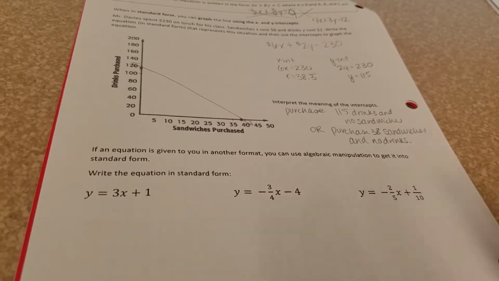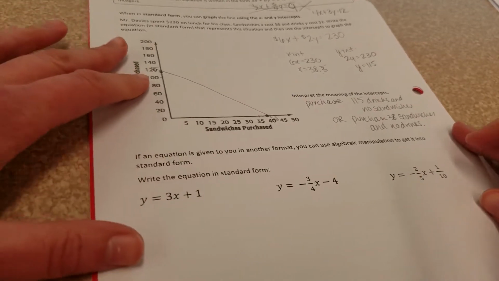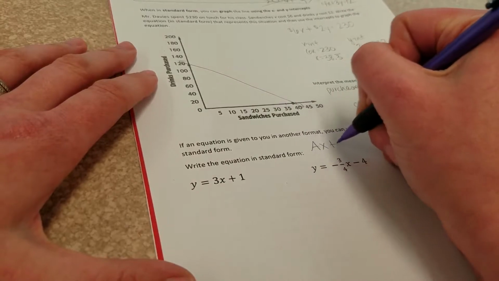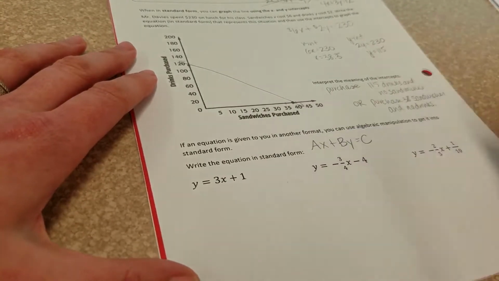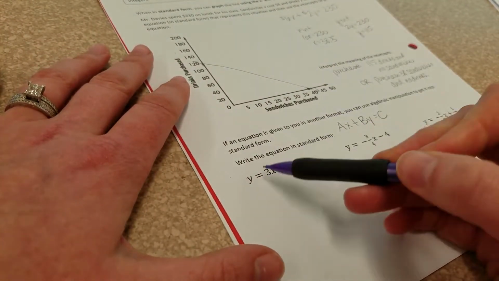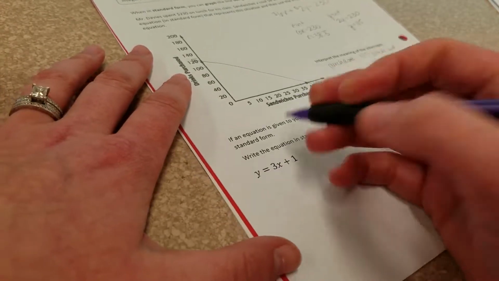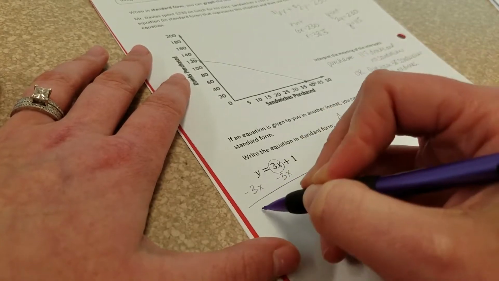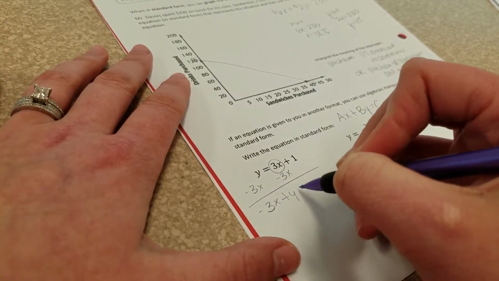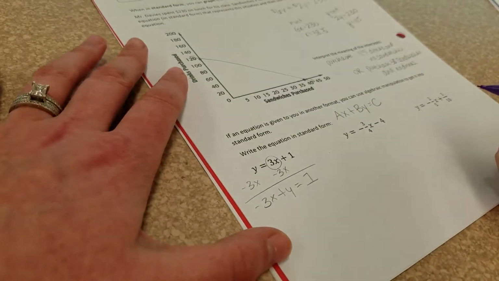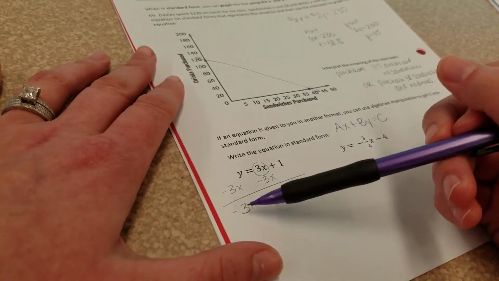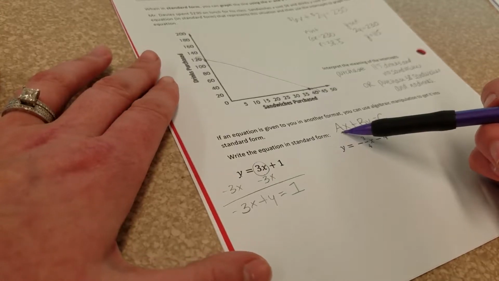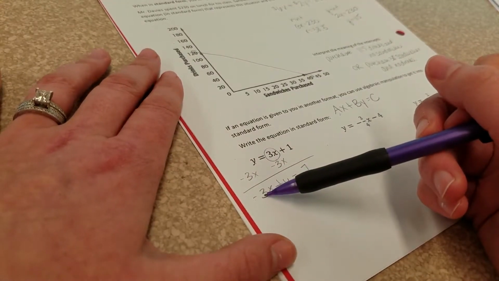If an equation is given to you in another format, you're actually able to use algebraic manipulation to put it into standard form. Remember, standard form looks like this: ax plus by equals c. In this first example, x and y are not on the same side, so we need to move this 3x. I'm going to subtract 3x from both sides. Negative 3x plus y equals 1 is still all that's left over there. However, we're still not actually following the rules because a, we said, had to be a number greater than or equal to 0. Since this is negative 3, it does not fit that.